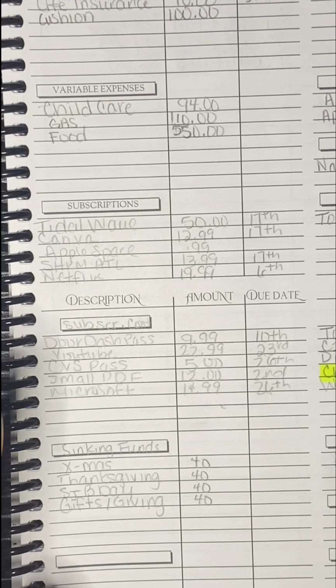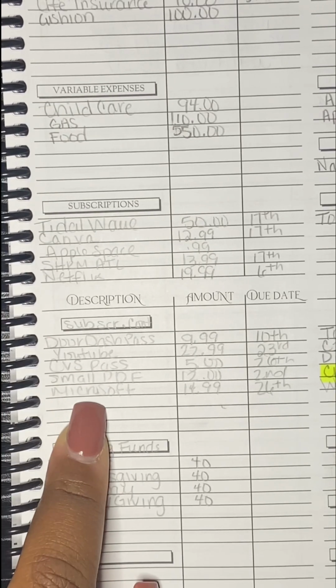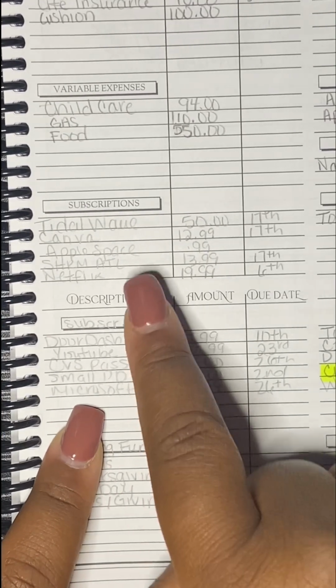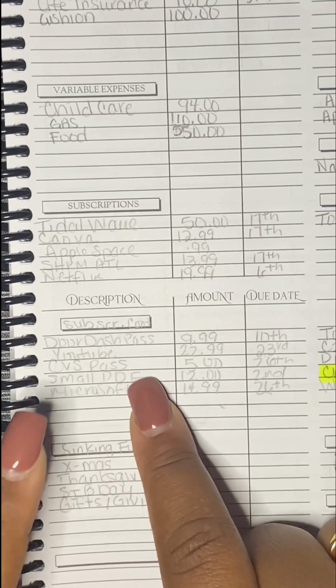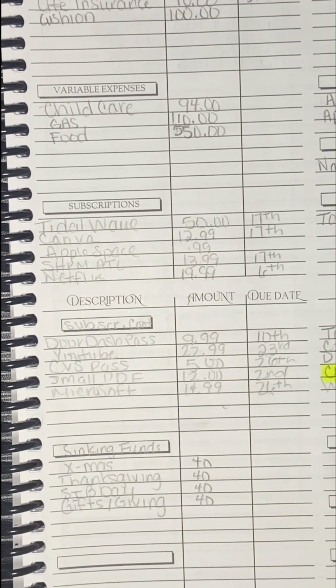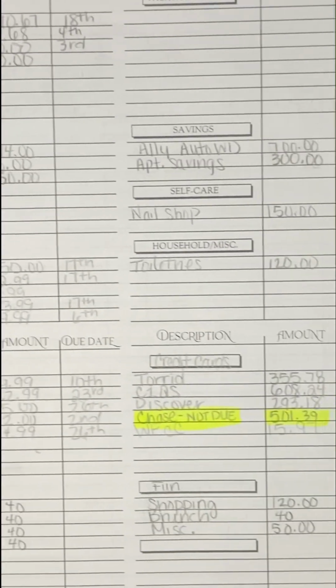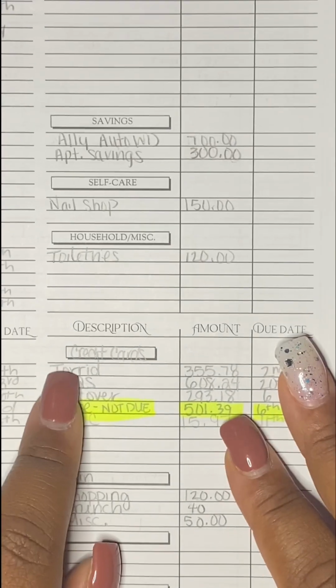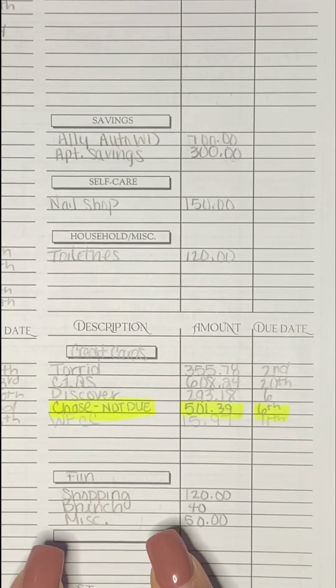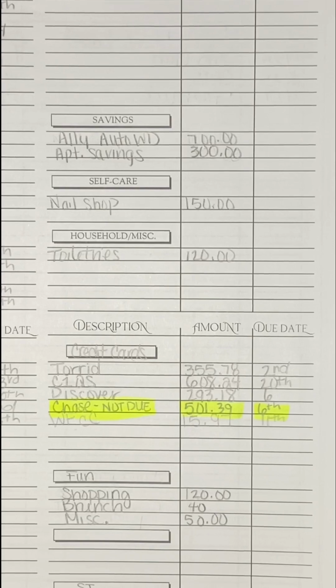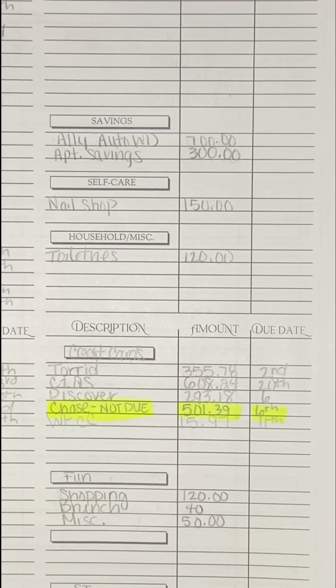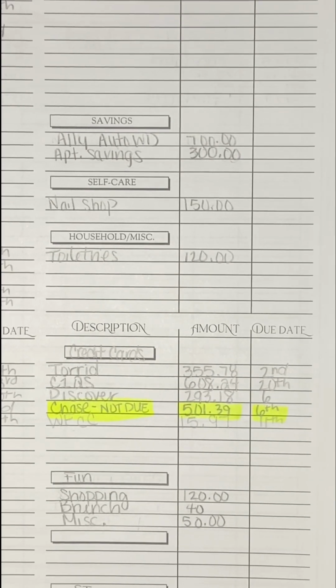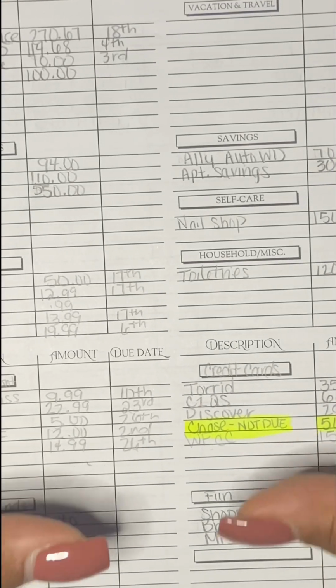And so I needed some extra space for my subscriptions. And so I added that as a category. My sinking funds, I decided that I kind of want to do some sinking funds this month with my extra monies. And so then my credit cards and fun, and then my son, he has his own category. And so I kind of go in this order.